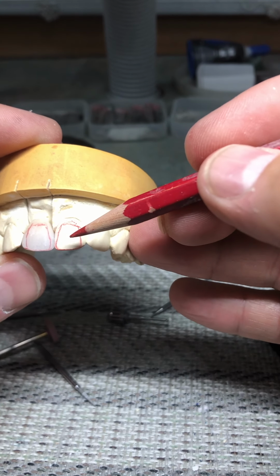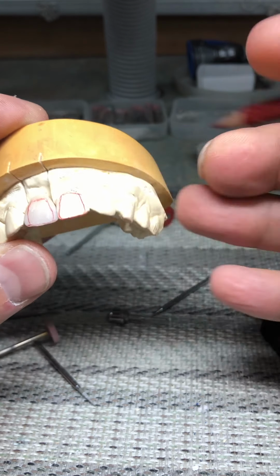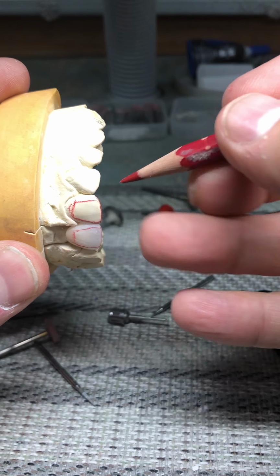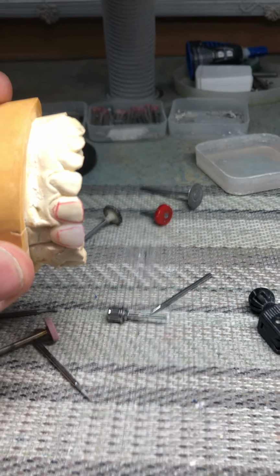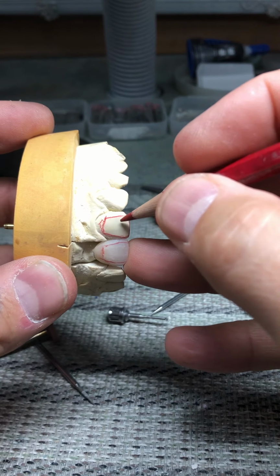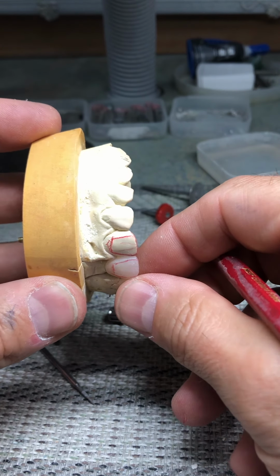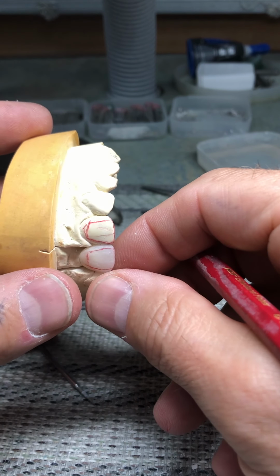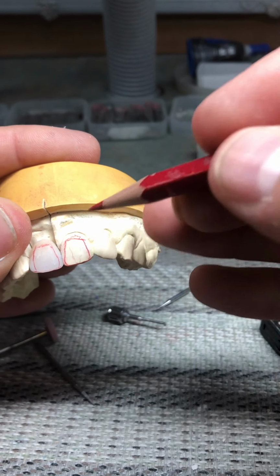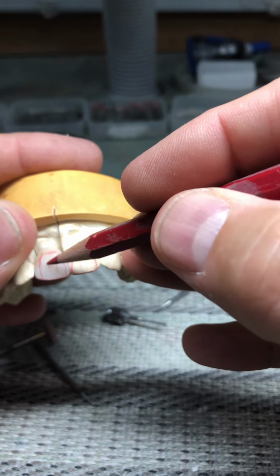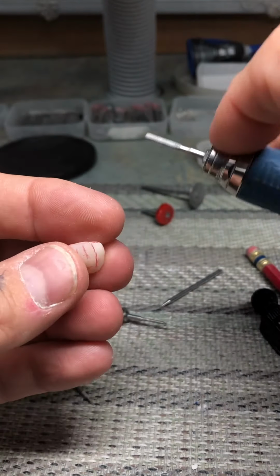The surface texture of this tooth is hard to discern. But if I allow the light to shine across the surface, I can see that there is a mamelon pretty evident right about here. I think you can see that on the video. So I'm going to just try to replicate it. It's very subtle, so it's not a strong surface.